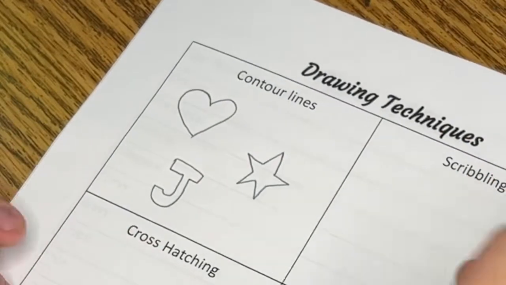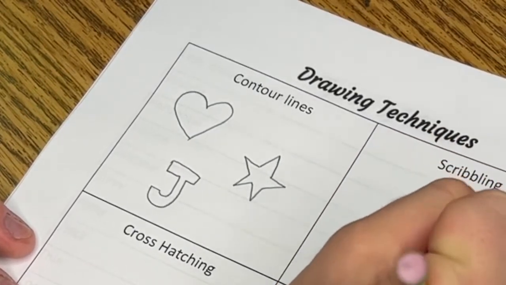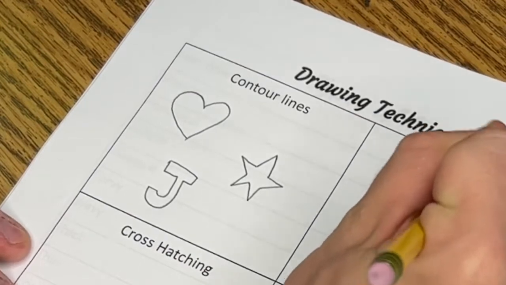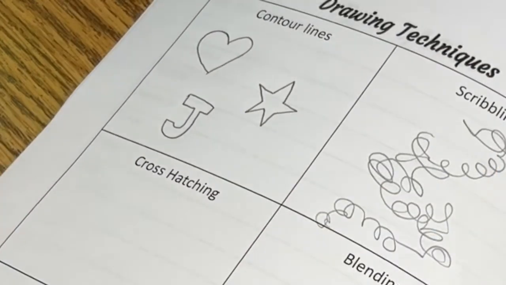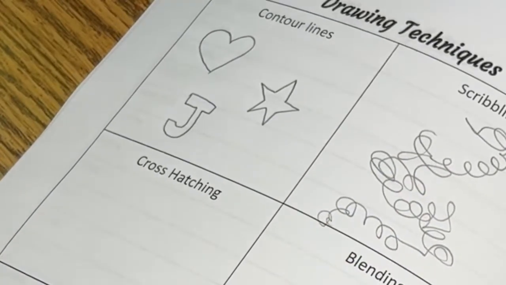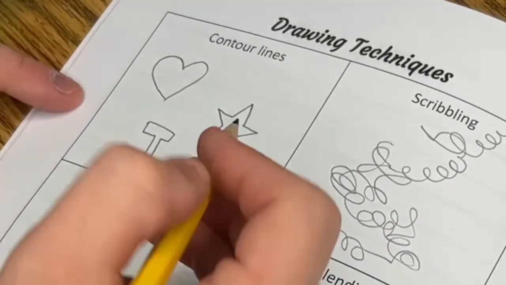All right, scribbling. Guess what that is? It's scribbling. Did you know that scribbling is an advanced drawing technique? I bet you had no idea. You thought this was just baby, but it's actually an advanced drawing technique. So go ahead and do some awesome scribbling and give us a thumbs up. All right, now baby time is over. Let's go ahead and move on to cross-hatching.